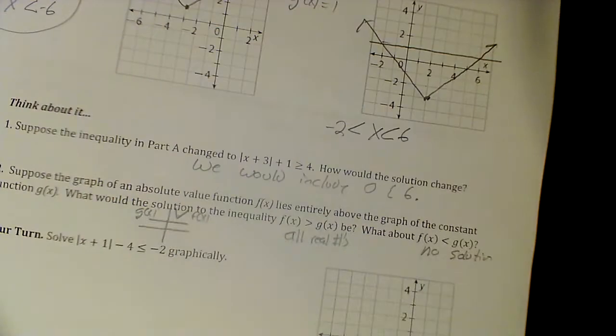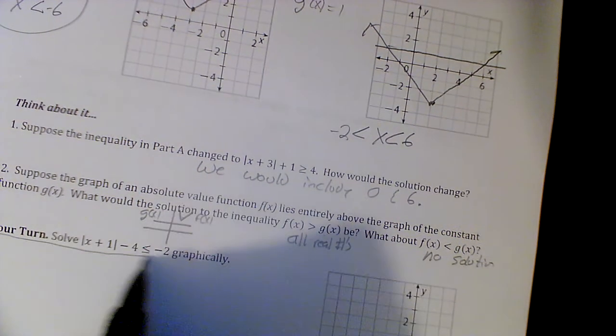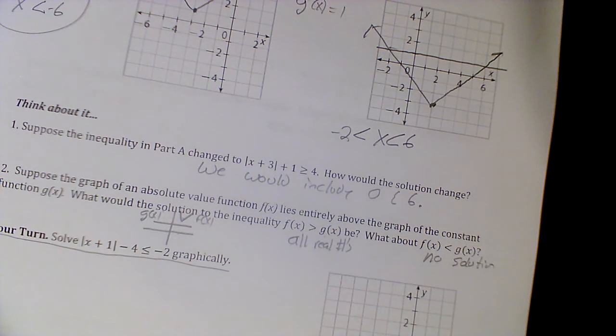All right. We are about done with this page. I'm going to leave you to do this. All right? Try that one without me. Just think about how to graph it and go. That's page 2.